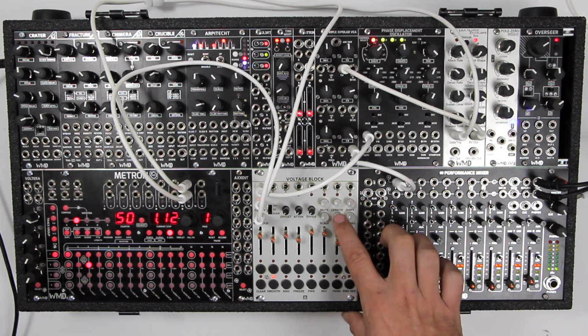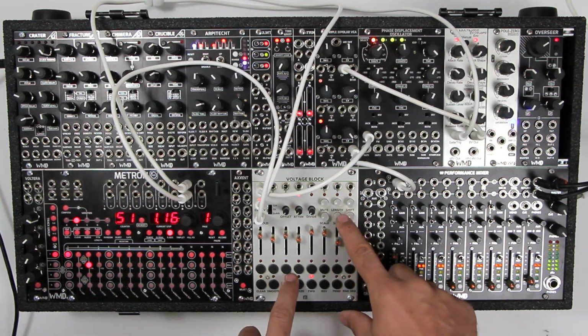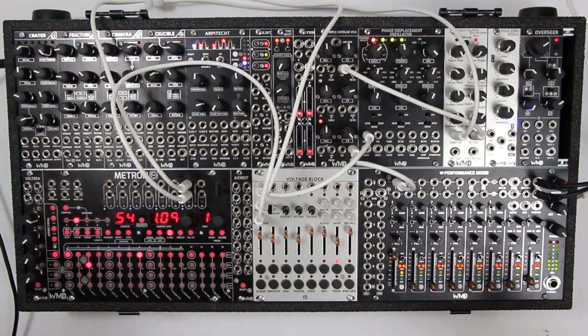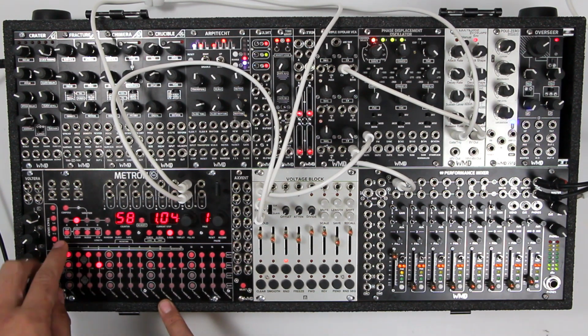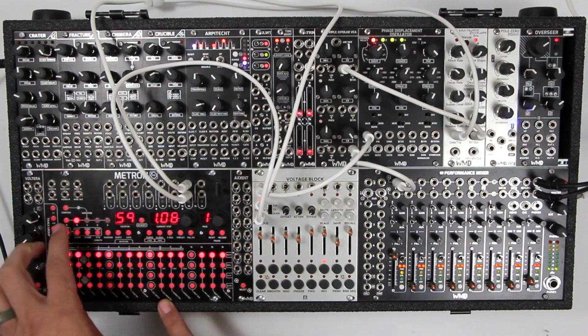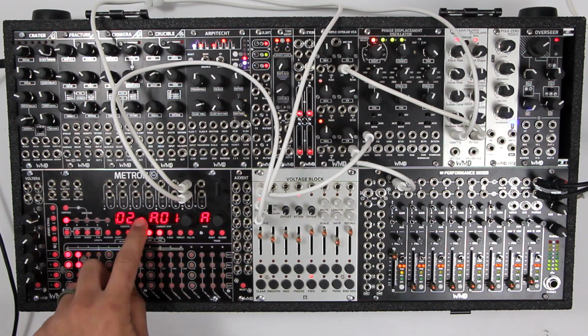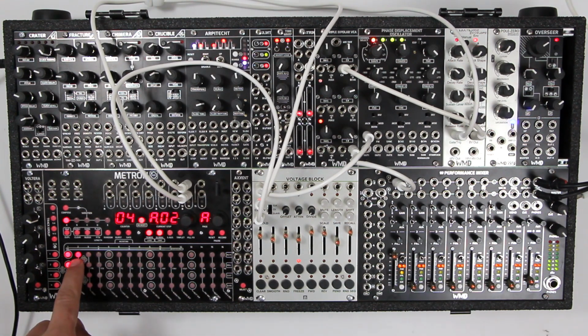All right, cool. So that's my new sequence. I'm going to save this one to step 4, or preset 4 on voltage block. Now I'm going to go back into S-Bus, and I'm going to say 4 I want on step 1. We're going to copy B over to A, so that way that's on our A sequence here. So let's save this one to project B here, project number 2.